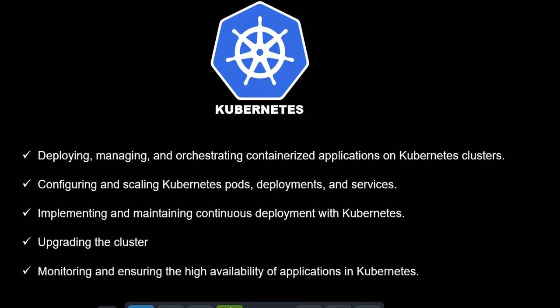And you also monitor and ensure high availability of applications in your cluster. You definitely need to ensure that you have high availability of your application by continuous monitoring.